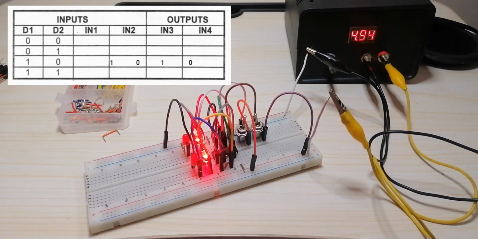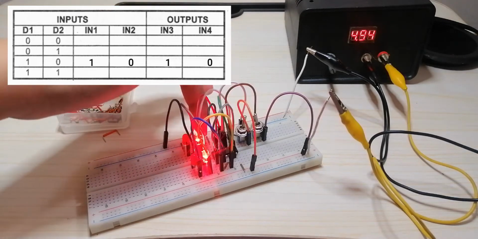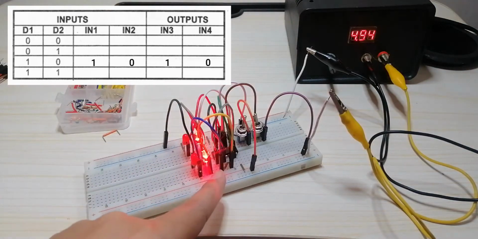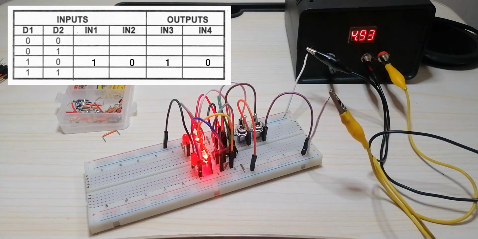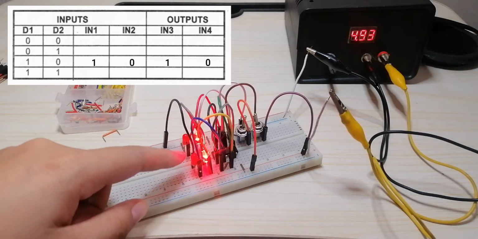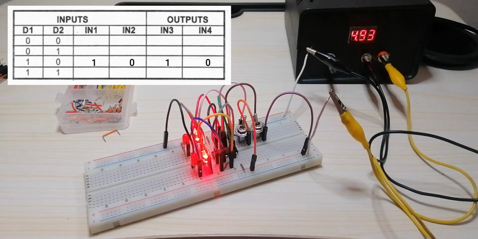What happened here is our in 1 and in 3 is at logic 1, while our in 2 and in 4 is at logic 0.